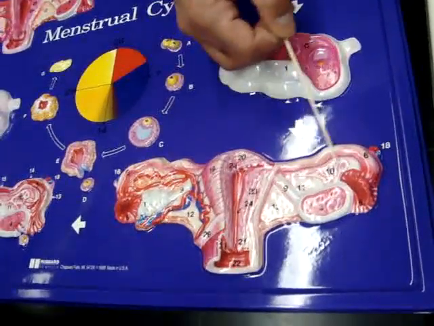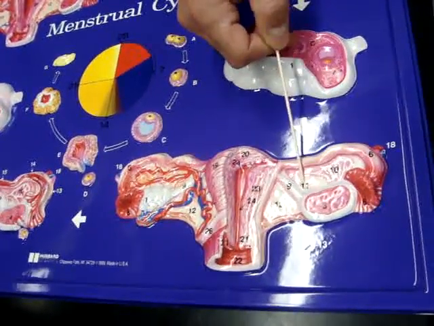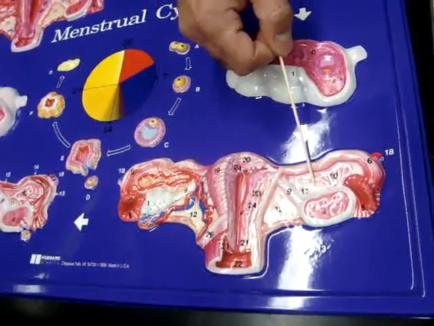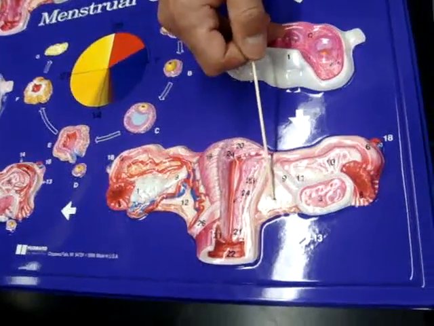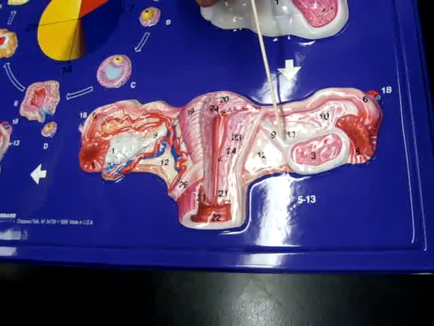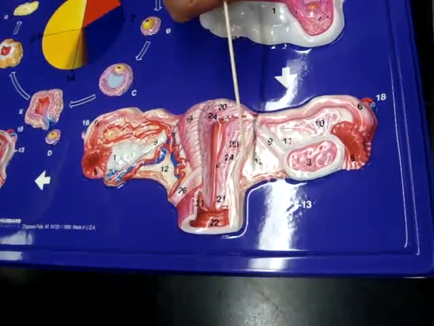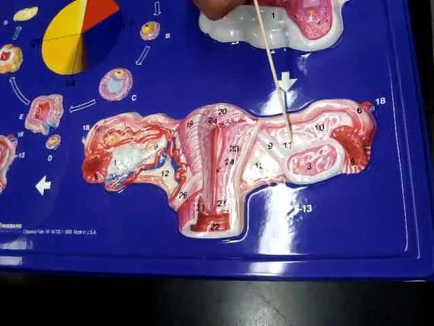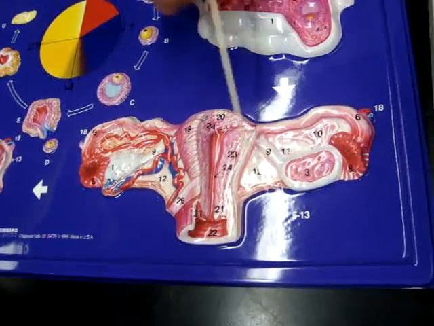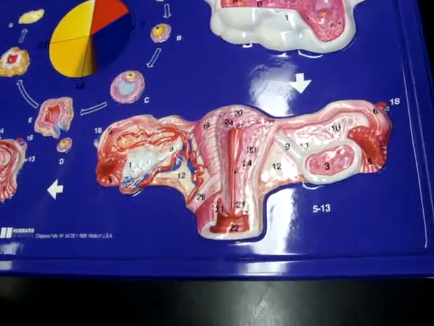Then you have the mesovarium, a ligament above the ovary and below the fallopian tube. And here you have the broad ligament that attaches to the perimetrium, the ovarian ligament, and a portion of the ovary. Broad ligament, mesovarium, ovarian ligament, suspensory ligament.